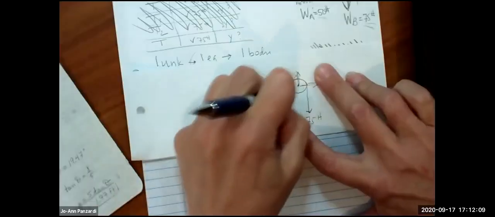But I think I was trying to replace that tension with the force of the pulley or of the weight A acting on that as a pulling force, but I don't think that's doable.